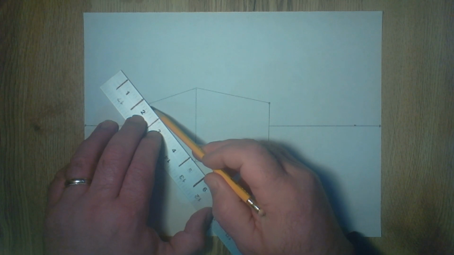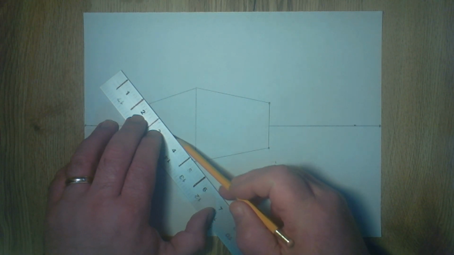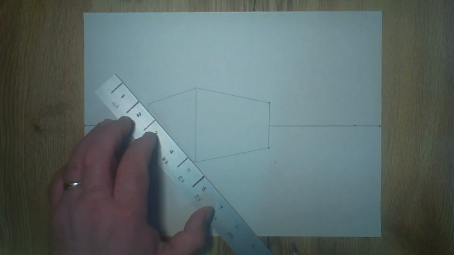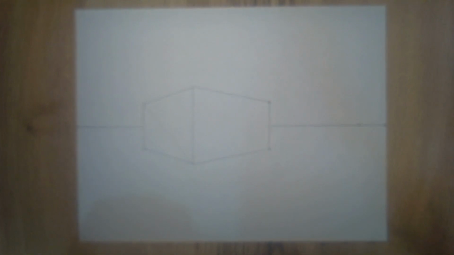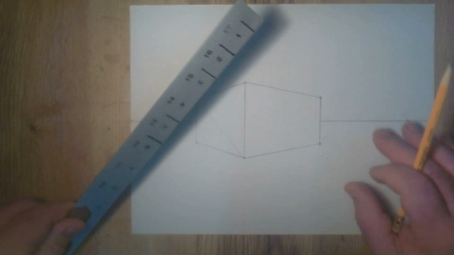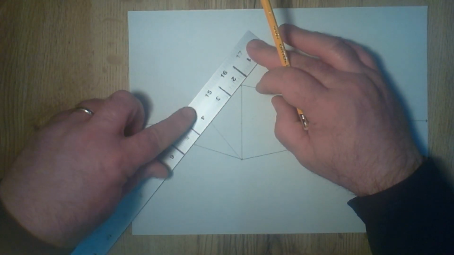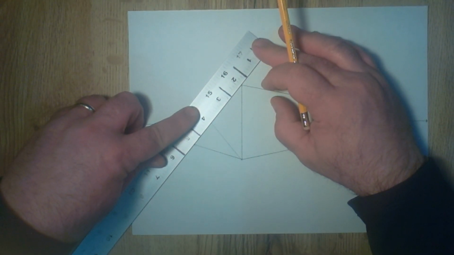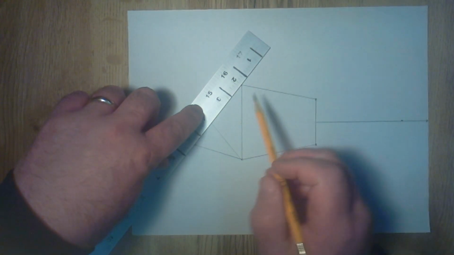I'm not going to press super hard because eventually we're going to erase that line. Added to that diagonal will be a second diagonal line. Again, don't press super hard.